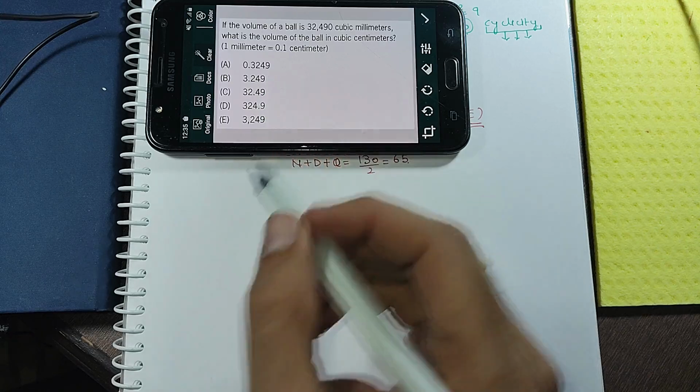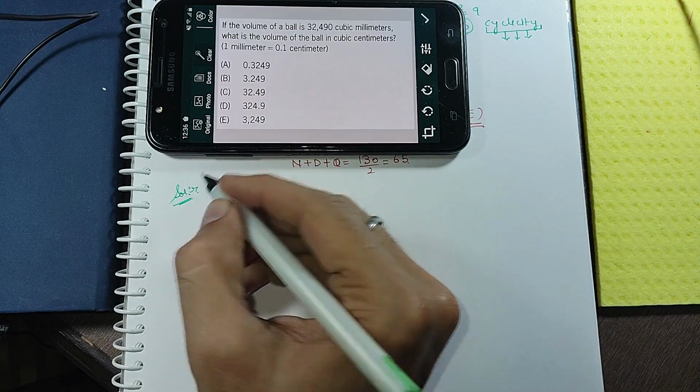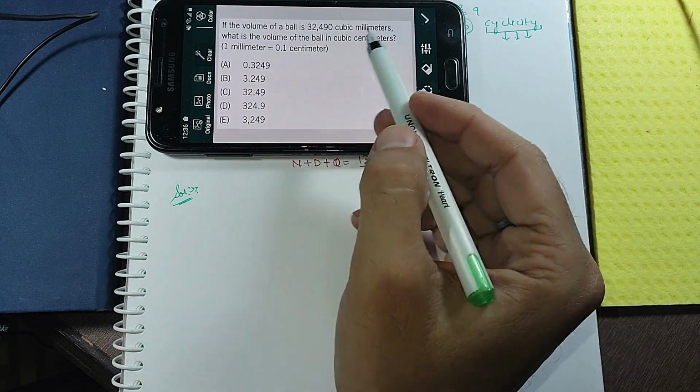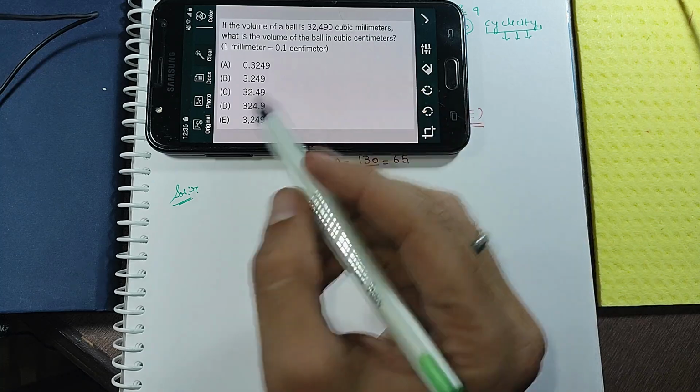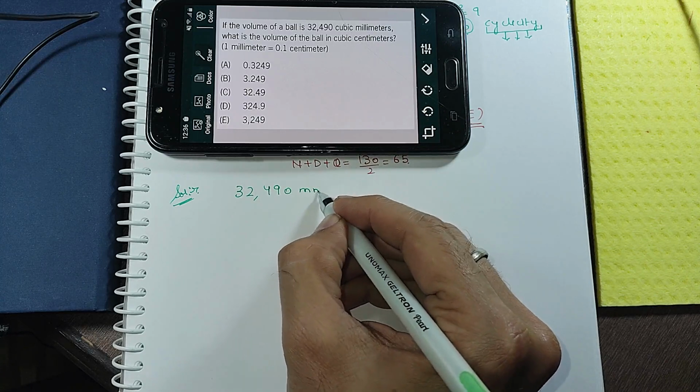If the volume of a ball is 32490 cubic millimeters, what is the volume of the ball in cubic centimeters? 1 millimeter is equal to 0.1 centimeter. So here it has been given in cubic millimeters. So the volume has been given as 32490 millimeter cube.